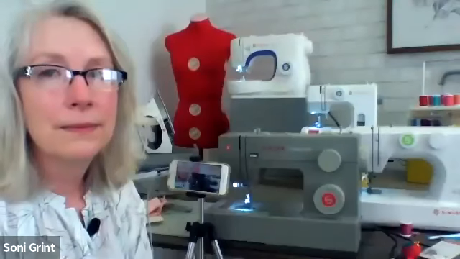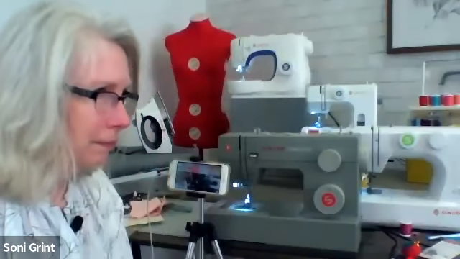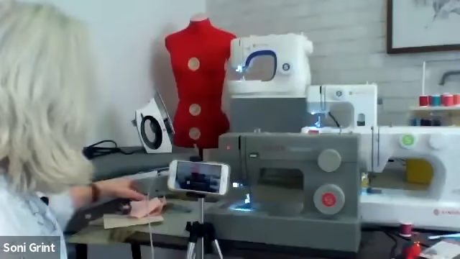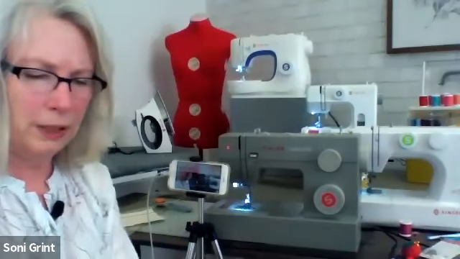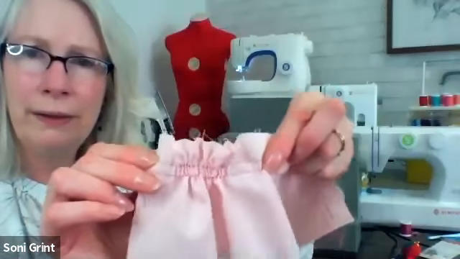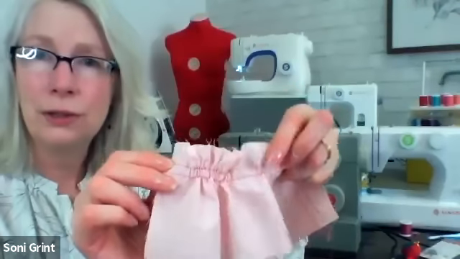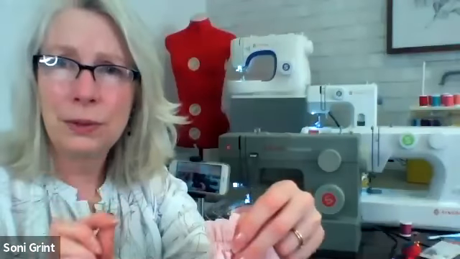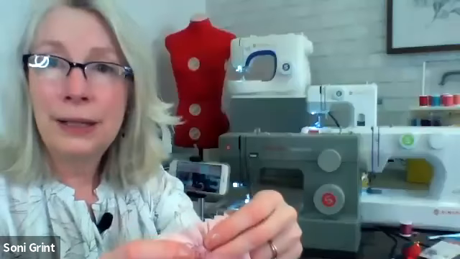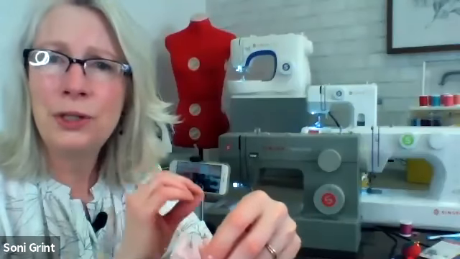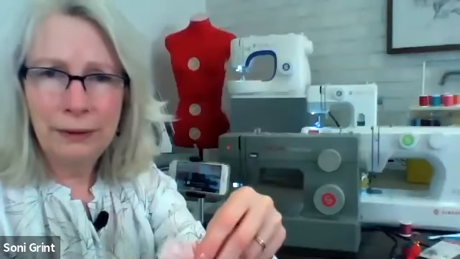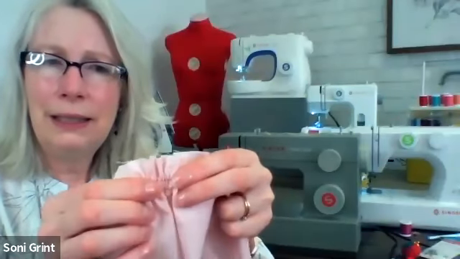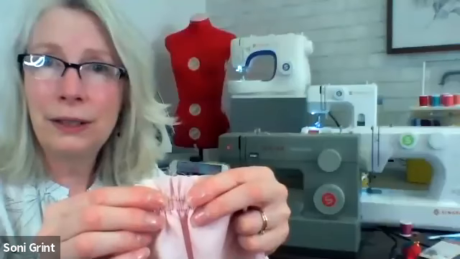Will you restate the settings that you used for gathering, both with the straight stitch and with the zigzag stitch? Yes, so let's restate this. With the gathering with a straight stitch, you're going to straight stitch 2 times. Stitch length, as long as it will go on your machine. So again, my machine, it's 4.0. Your machine, it might be 3.0, it might be 5. But basically, it's as long as it'll go.